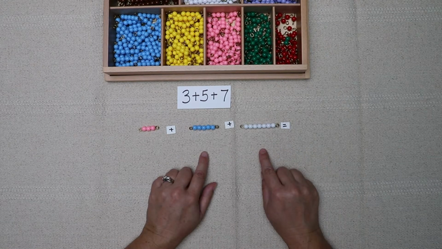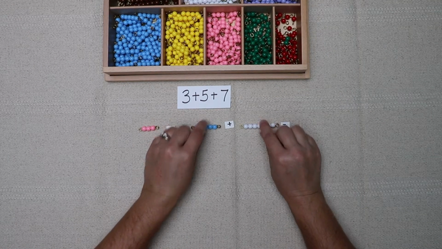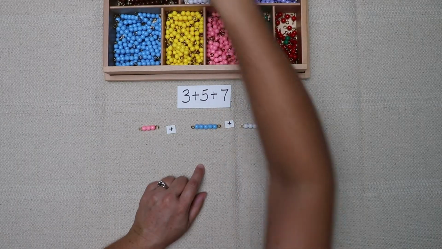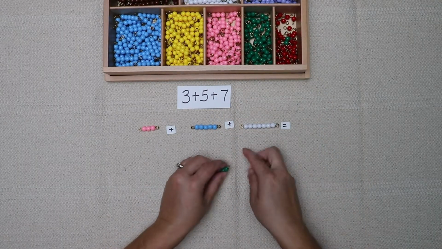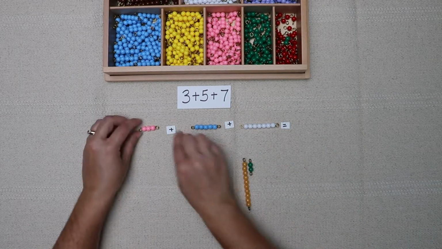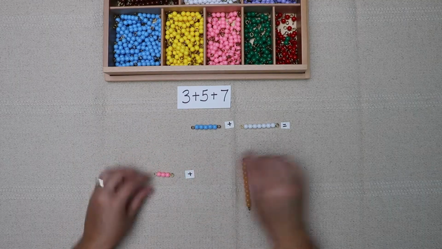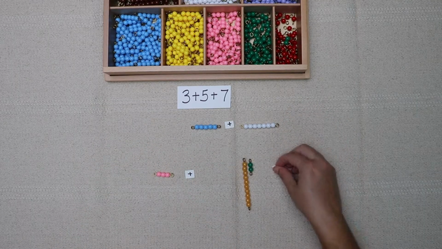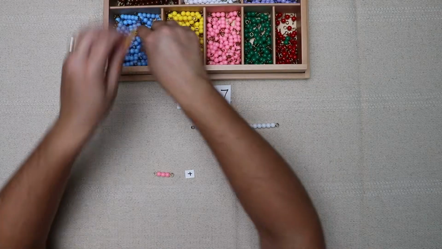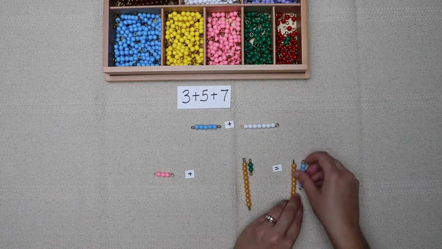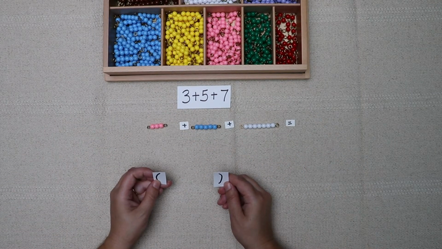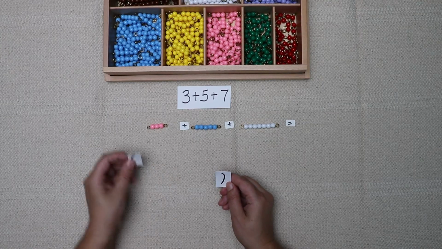I can add 5 and 7 together. That's 12. Plus 3 equals 15. We often use parentheses to group two addends together.